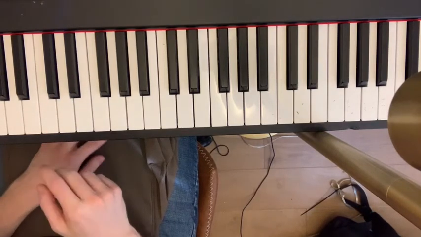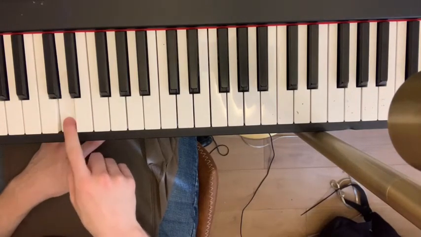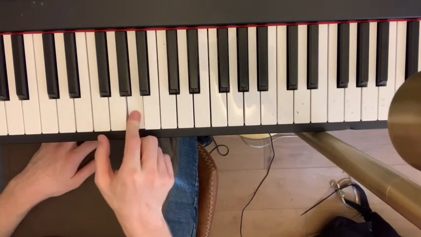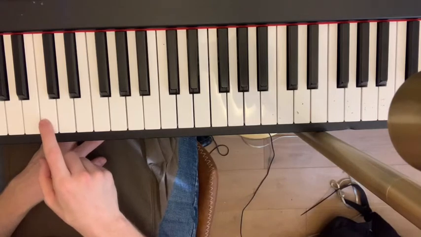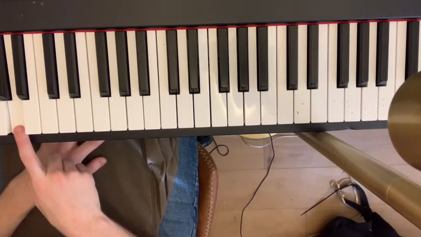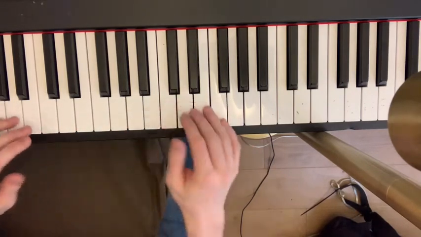So right now, let's do a quick little quiz with it. So here's C, find me A. It would be C, D, E, F, G, A, right here. Or I could go downwards. I go C, B, A. Okay? Now, that's a pretty easy way to find the notes that are white, right?